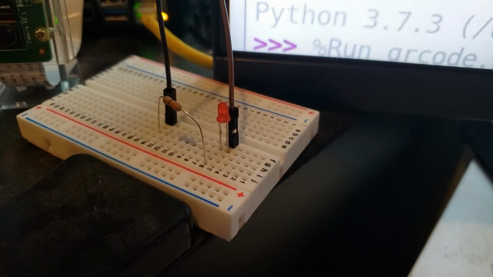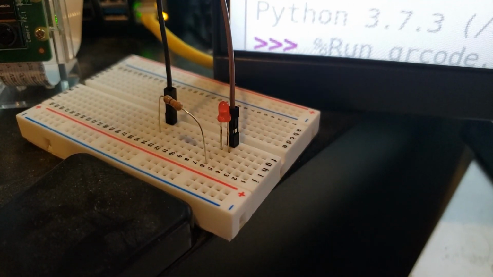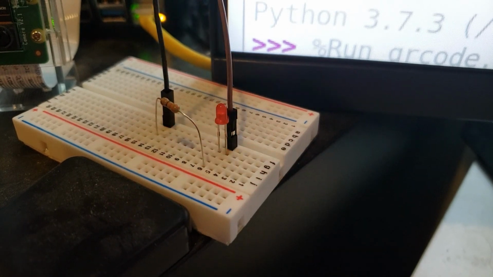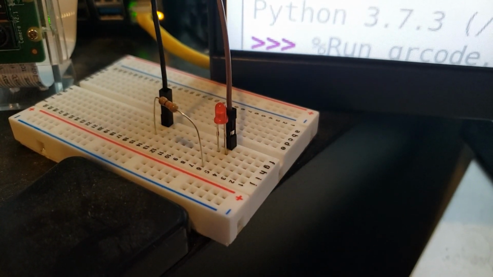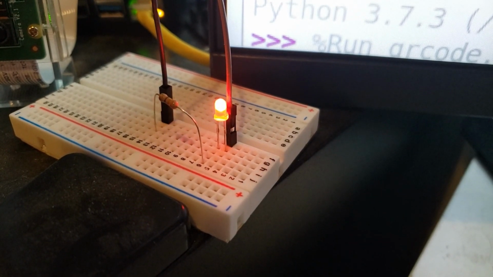Here we have the LED being switched on and off using GPIO, putting out the Morse code for hello space Dr. space Mitchell.